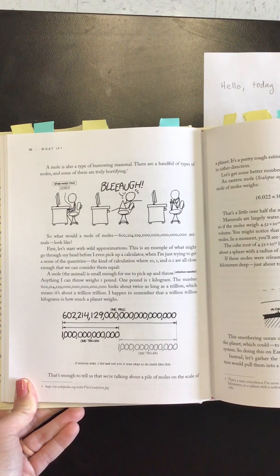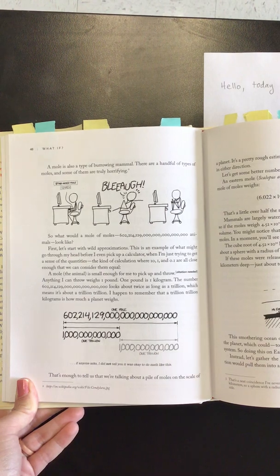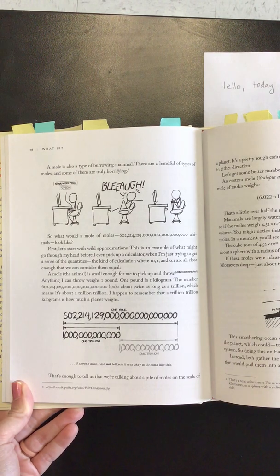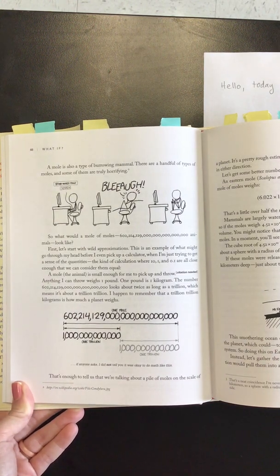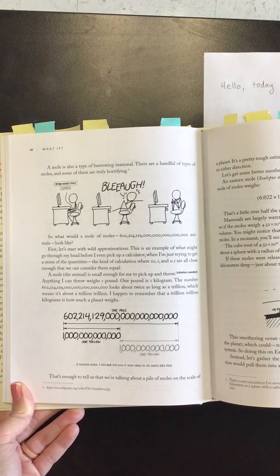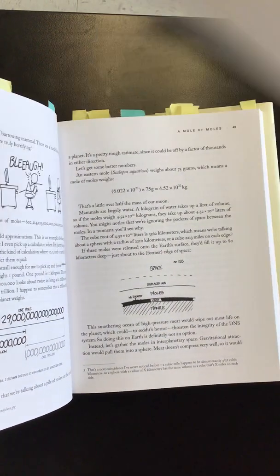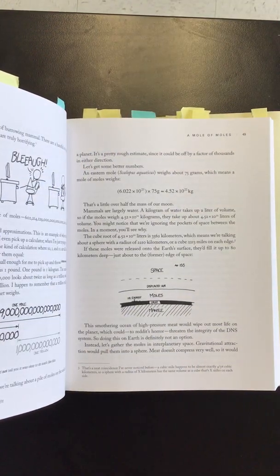The kind of calculation where 10, 1, and 0.1 are all close enough that we can consider them equal. A mole, the animal, is small enough for me to pick up and throw. Anything I can throw weighs 1 pound. 1 pound is 1 kilogram. The number 6.022 times 10 to the 23rd looks about twice as long as a trillion, which means it's about a trillion. I happen to remember that a trillion kilograms is how much a planet weighs. That's enough to tell us that we're talking about a pile of moles on the scale of a planet. It's a pretty rough estimate, since it could be off by a factor of thousands in either direction.